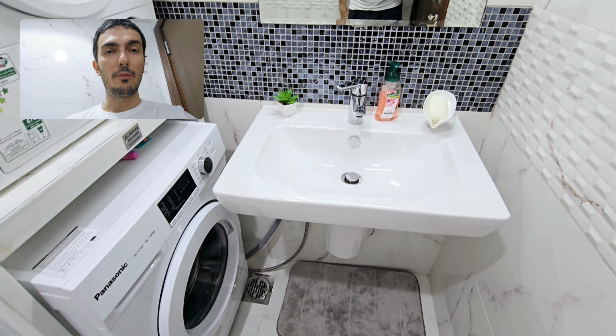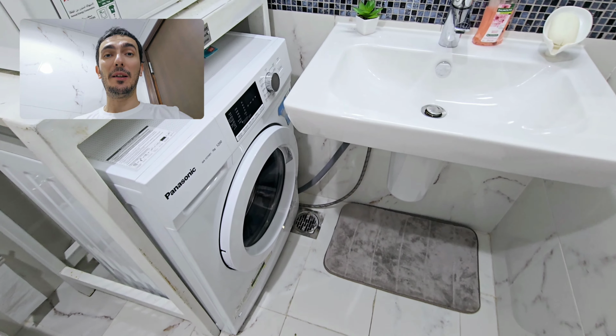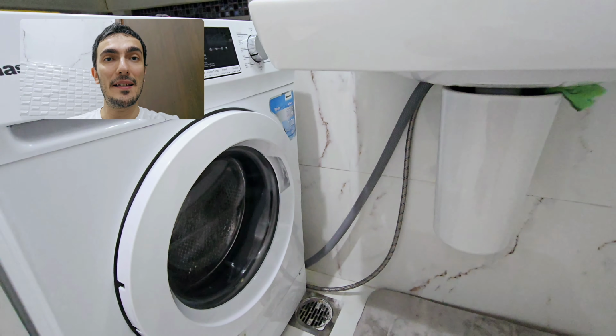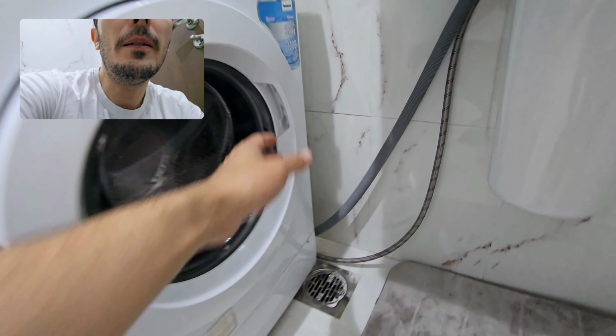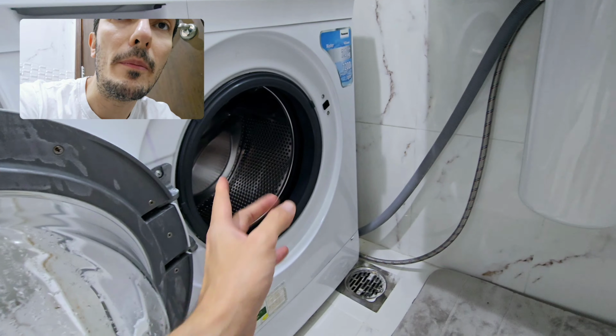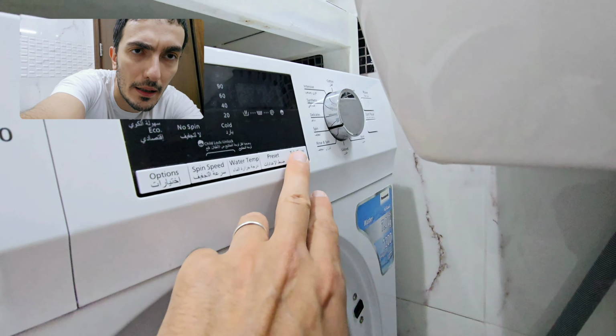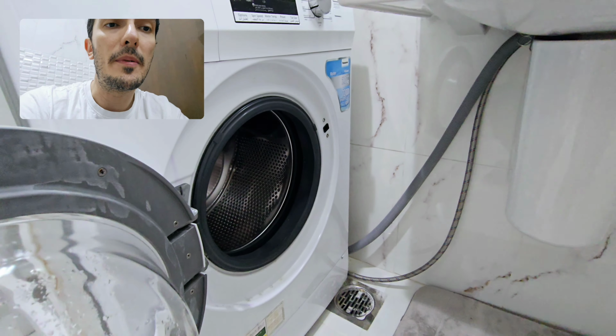I have a problem with my washing machine, and I wanted to show you guys how artificial intelligence has come a long way into analyzing and understanding pictures and problems. Okay, the problem is, let me show you what the problem is. I have some bad odor coming from the washing machine. I tried the tub cleaning function several times. I cleaned the rubber seal, but the problem still persists.